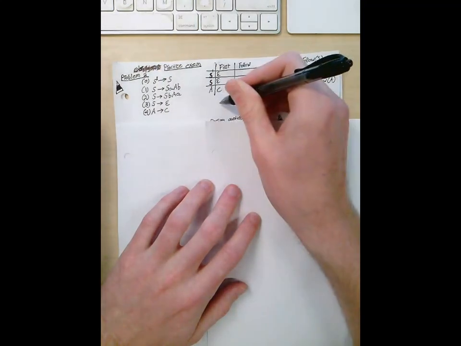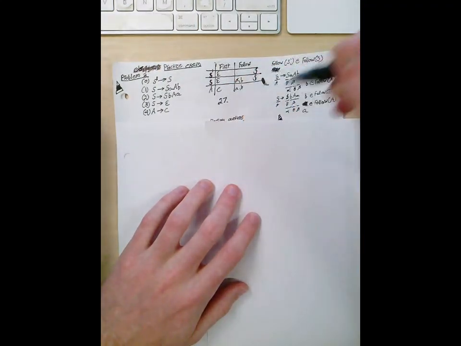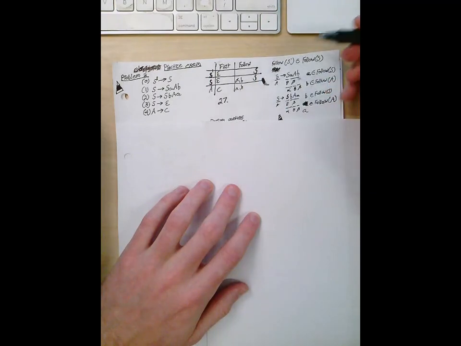So on page 27 of Dr. Choi's notes, that's where you see the follow algorithm.